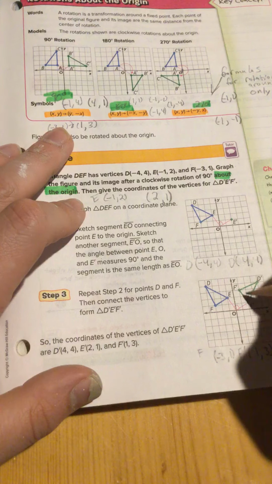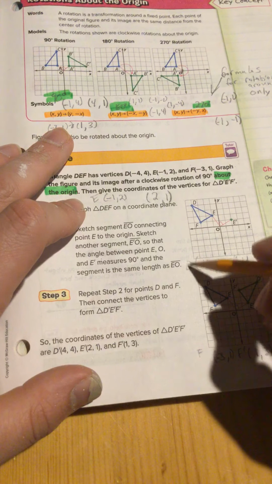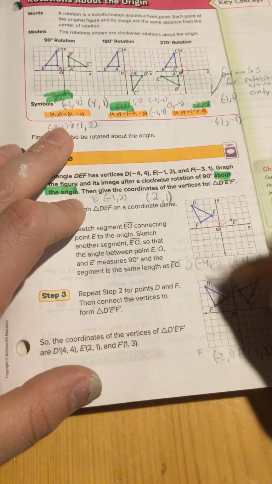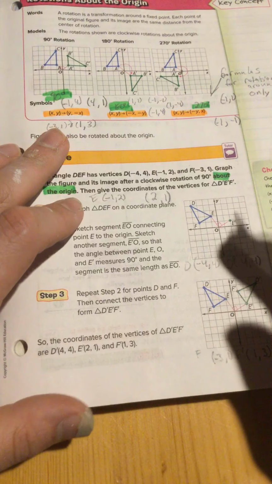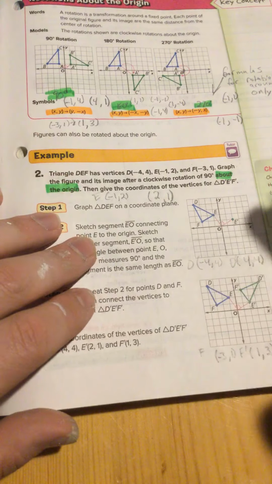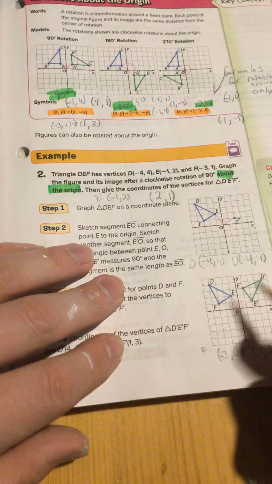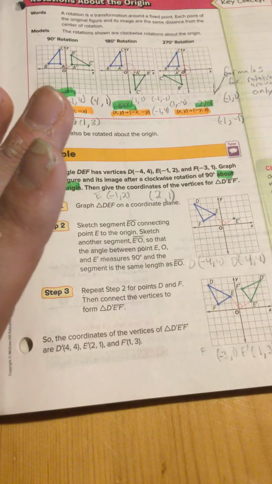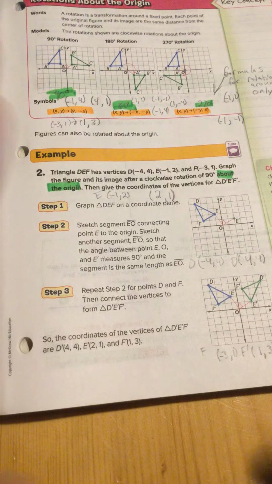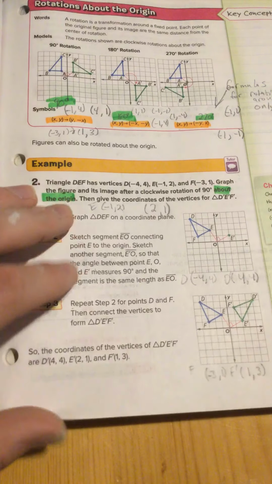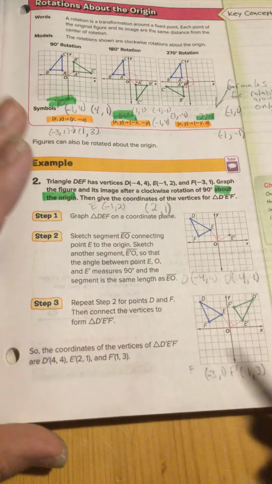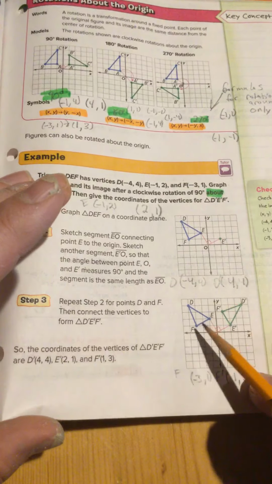Notice it's the same triangle. Everything is the same distance away. So D prime and F prime are the same distance as D and F. If that is not the case when you do this, something is wrong. Go back and try to see what happened, or email a question, get it figured out somehow. Just notice this should still be the same distance. It should still look like the same shape even though it's rotated differently. If your shape looks totally different, something is wrong. It does happen sometimes where you mess up that way. It happens to everybody. Just notice it's going to be the exact same shape, just rotated. So that's a 90 degree one.